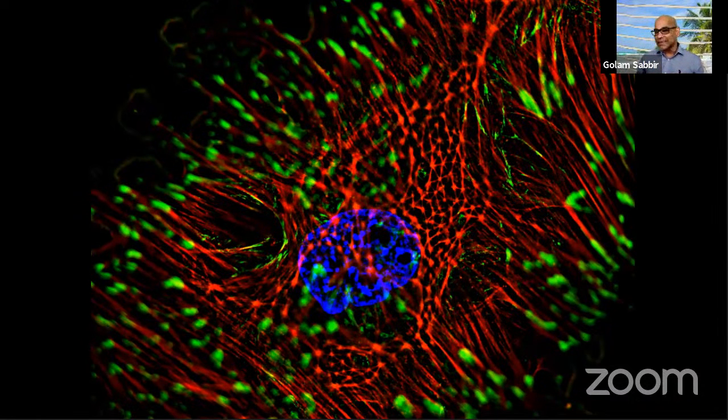So this is just to give the audience an idea of how we false color these images. They were captured at different wavelengths of light to image different proteins, and then they were merged together and artificially colored. So this is again the same cell with a different color.